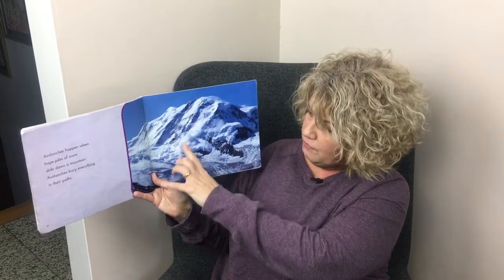Avalanches happen when huge piles of snow slide down a mountain. Avalanches bury everything in their paths. Oh my, so this is some of the snow falling down. It's called an avalanche. Yeah, that is dangerous for sure.